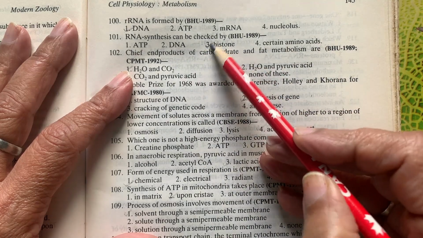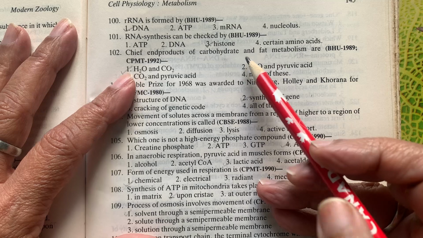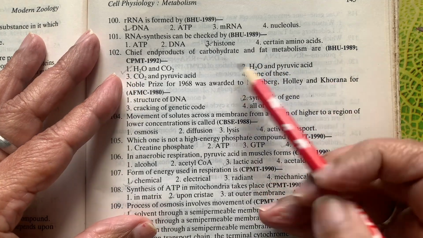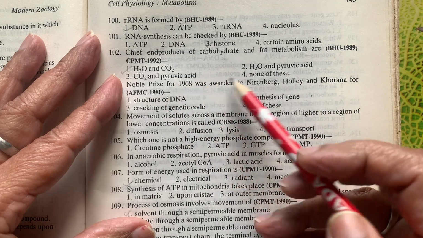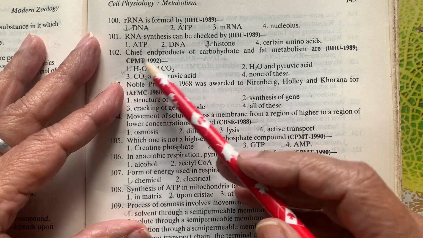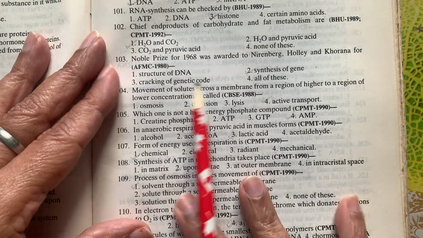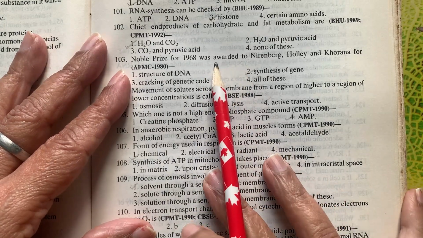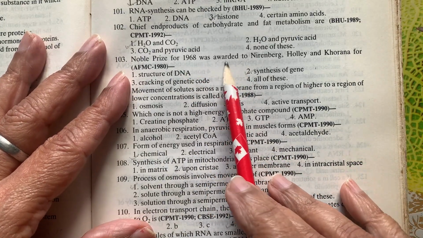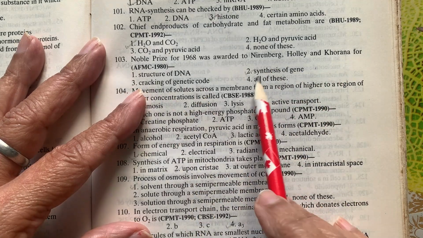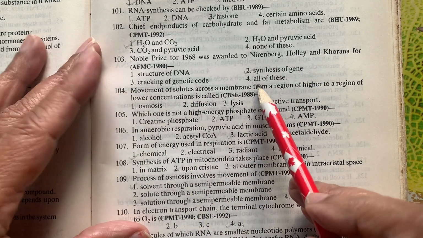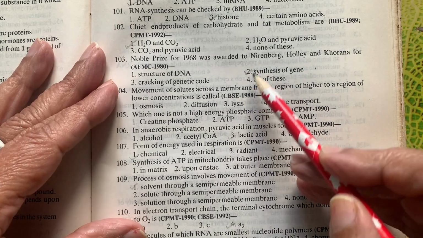Correct option is histone. Chief end products of carbohydrates and fat metabolism are H2O and CO2, H2O and pyruvic acid, CO2 and pyruvic acid, none of these. It is H2O and carbon dioxide. Nobel Prize for 1968 awarded to Nirenberg, Holley and Khorana for structure of DNA, synthesis of gene, cracking of genetic molecule, all of it. That is synthesis of gene.